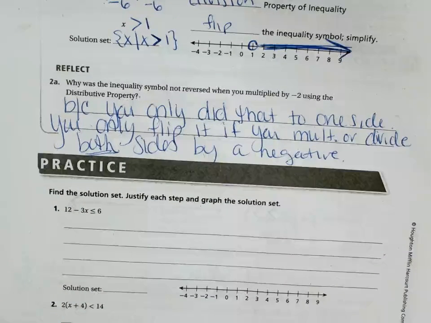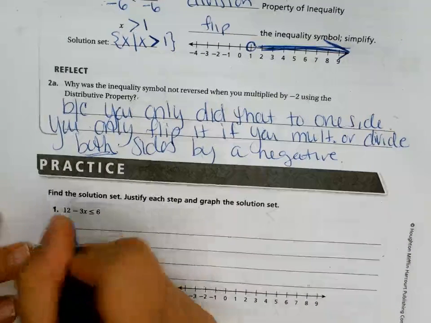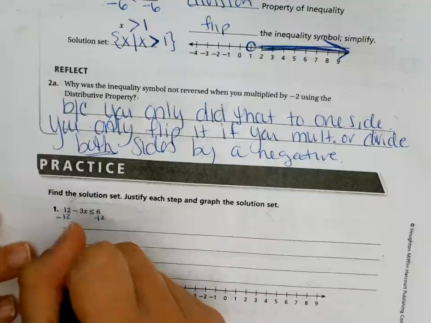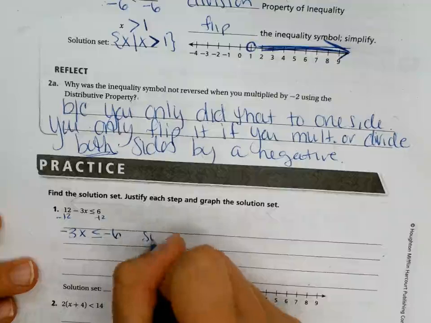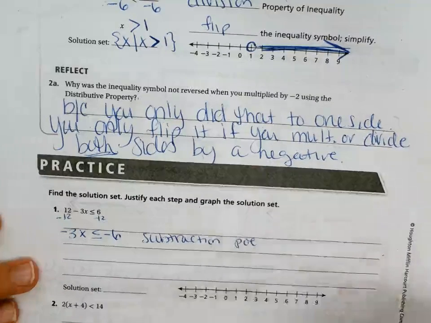Find the solution set, justify each step, and graph the solution set. So the first thing I'm going to do is I'm going to subtract 12 from both sides. So I'm just going to go minus 12, right? And that would leave me with negative 3x is less than or equal to negative 6. And that was the subtraction property of equality, or property of inequality.